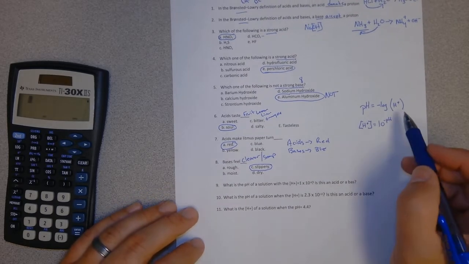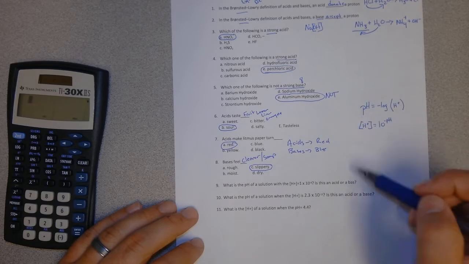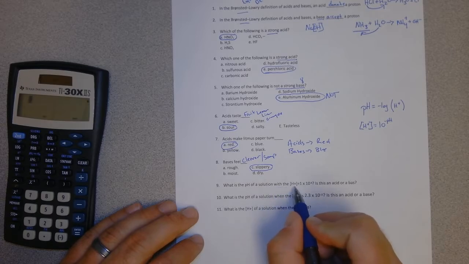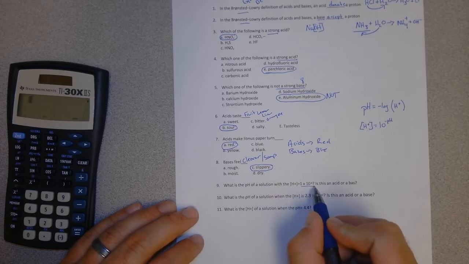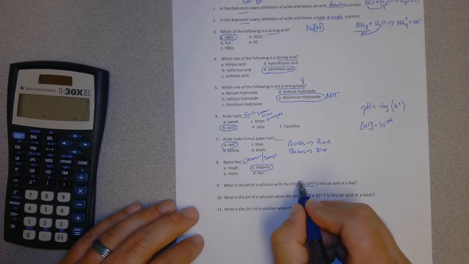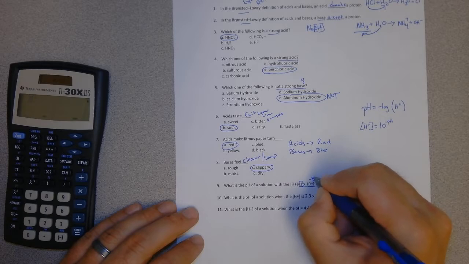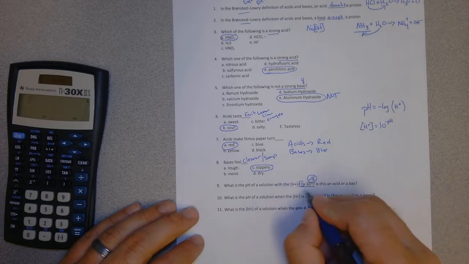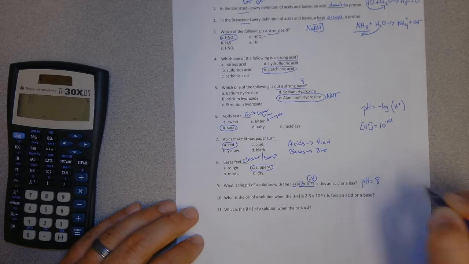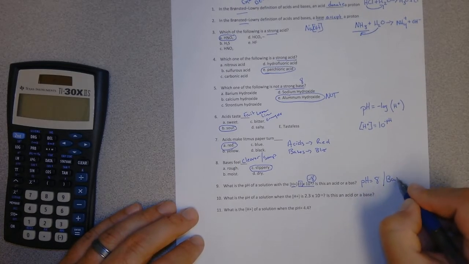Okay, down at the bottom, I've already given you the equations here. We're going to plug them in if we need to. What is the pH of a solution with this concentration of hydrogen, and is it an acid or a base? Well, the good thing here is that my coefficient is 1, so I can look at just this negative 8 and say, because this is hydrogen, the pH is going to be 8.